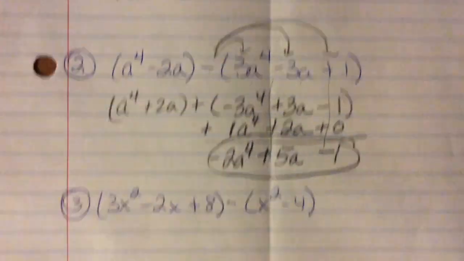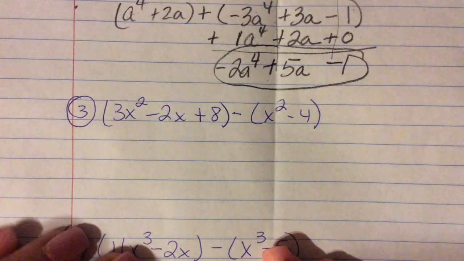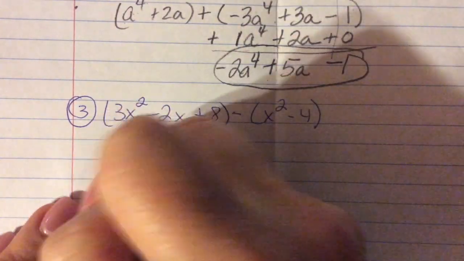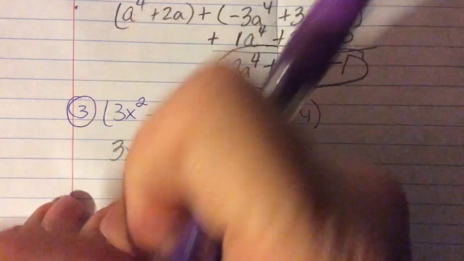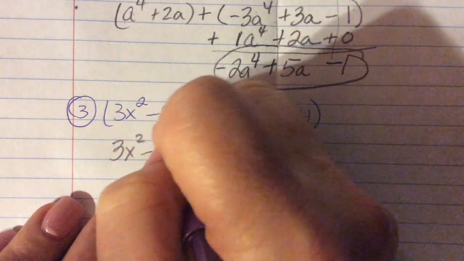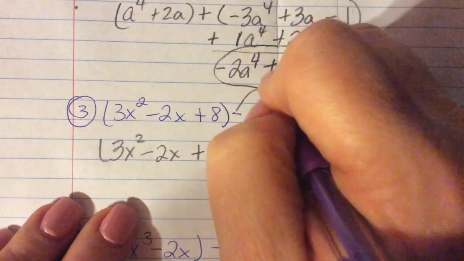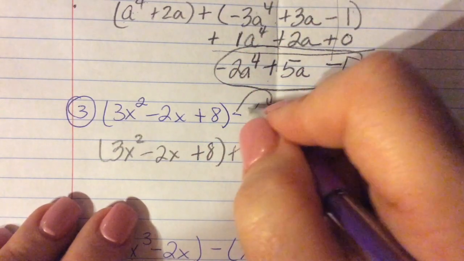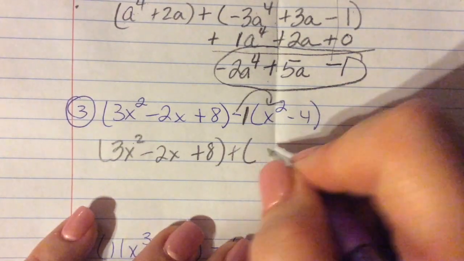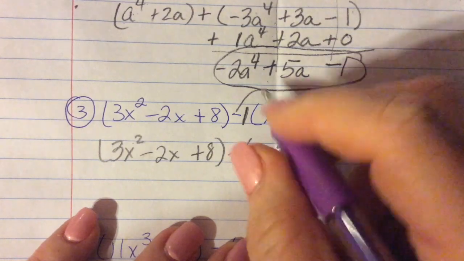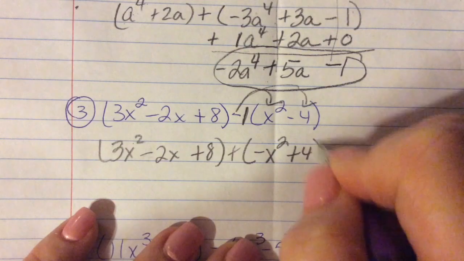Okay, let's take a look at one more. Okay, so once again, I'm going to go ahead and rewrite this one. Oops, I almost made that positive. It's a negative. Minus 2x plus 8. Keeping its parentheses. This is going to become a plus because I'm going to distribute. So if you want, you can make it a negative 1. So since this is a positive x squared, it becomes a negative x squared. Distribute the negative 1 times the negative 4 becomes a positive 4x.